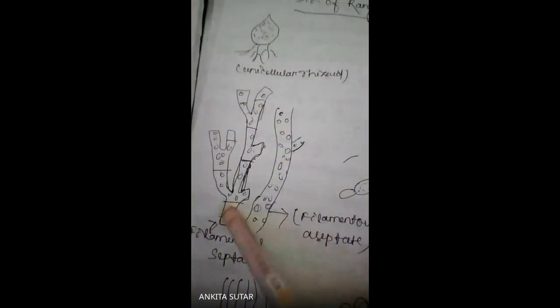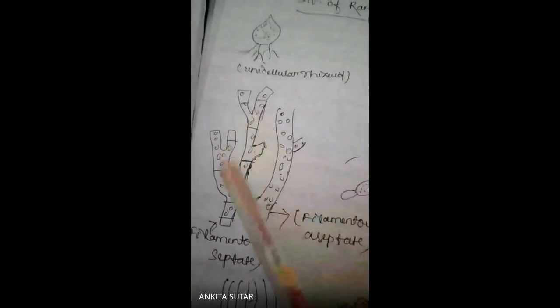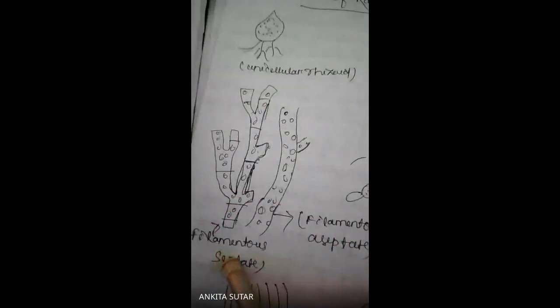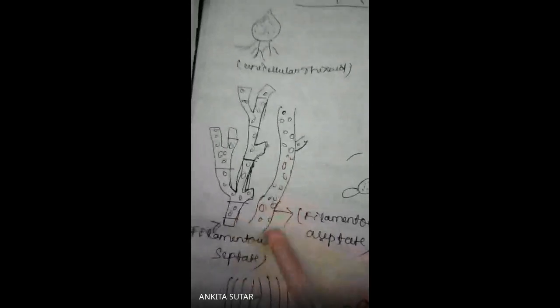But here we can say that it is filamentous septate because there are partitions or there is a line between the hyphae. That's why it is called filamentous septate. And here you can say it is filamentous aseptate. Okay.